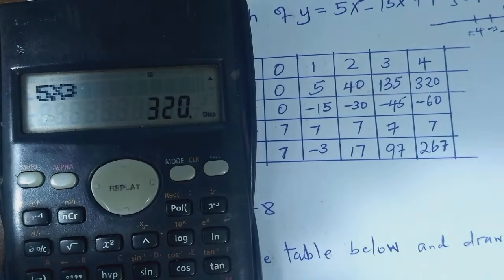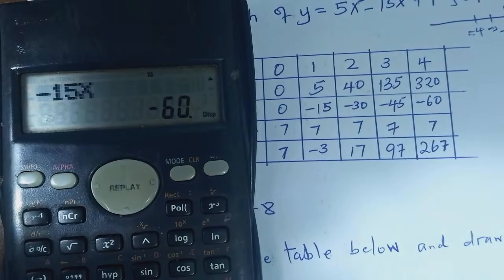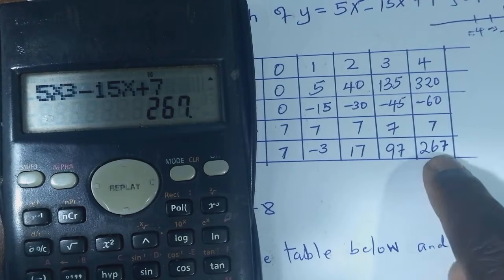So you repeat the same until you finish up to 4. 320, negative 60, 7 to 67. So we are done with that.